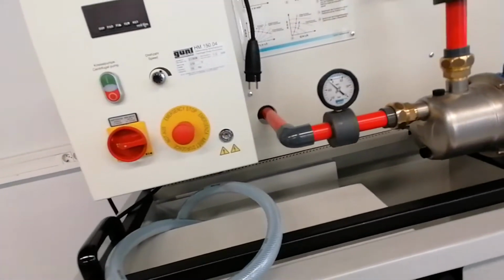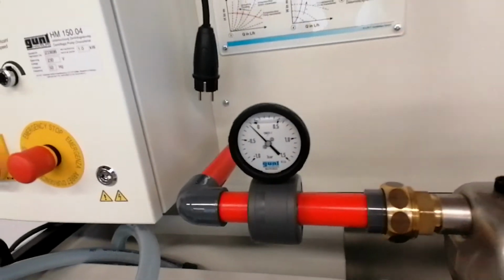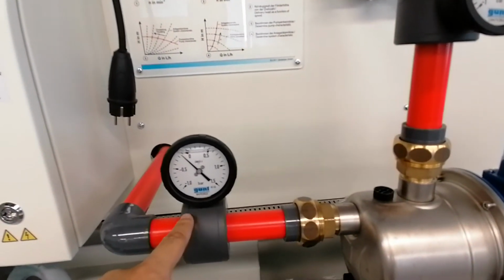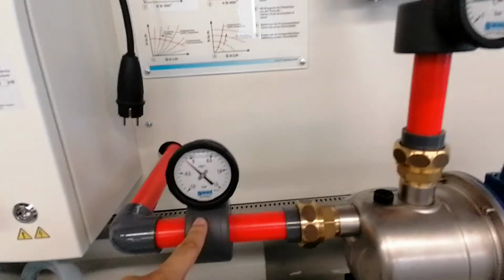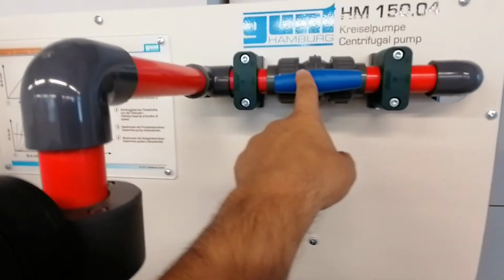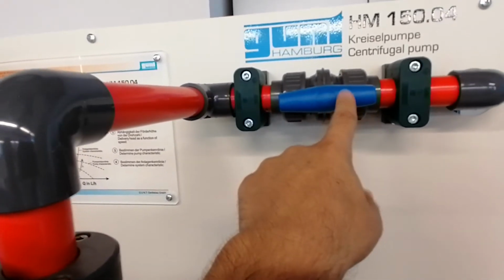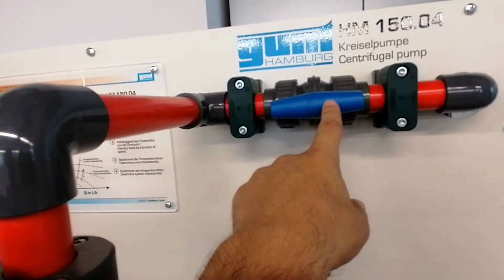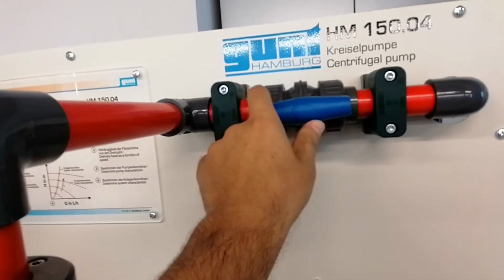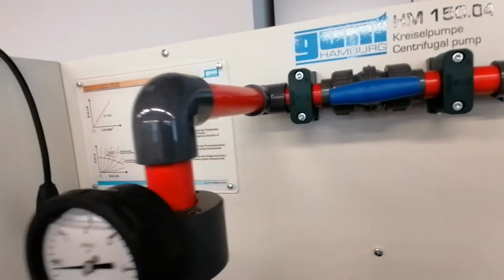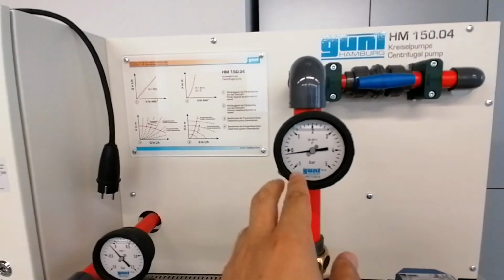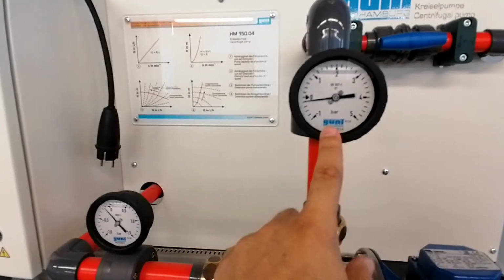And here there is a manometer. You see there are two manometers. One is for measuring inlet pressure, and this is outlet pressure. And you can also see there is a ball valve here. By using this ball valve we can adjust the amount of water we want to pump, and by changing this valve we can observe the outlet pressure of the pump.